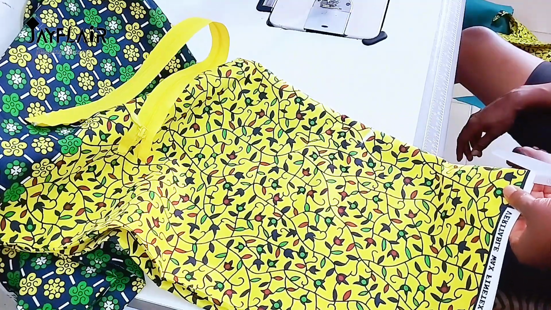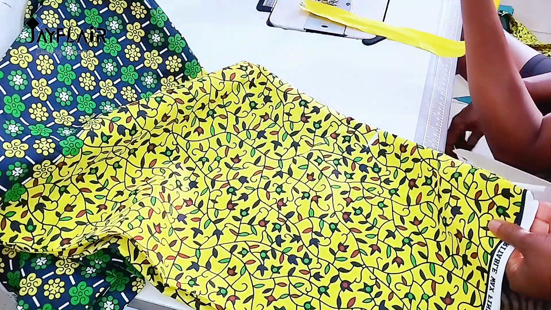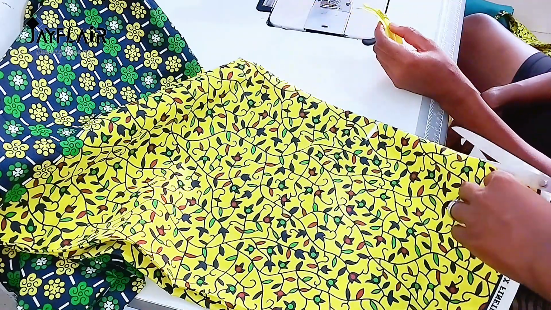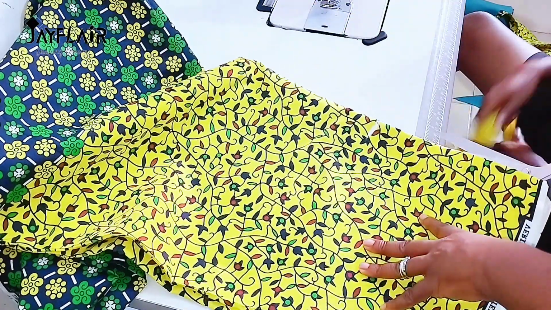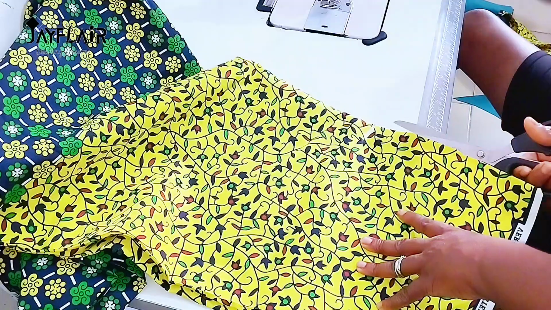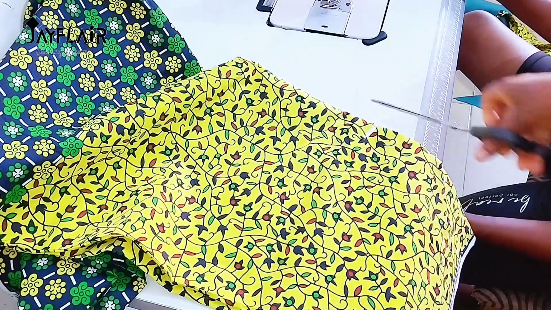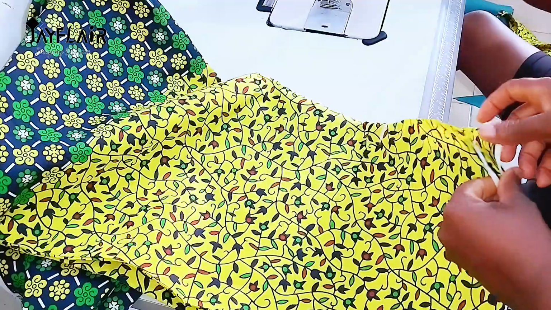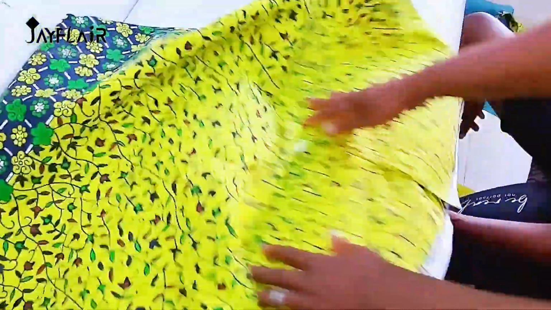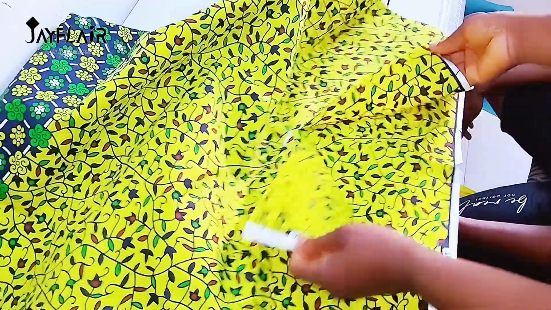zipper will stop. I'm going to be fixing the zipper in a way that it looks like a welt zip because there is no joining all the way from the top of this down part to the hemline. So I just cut two about 10 inches below the waistline. Can you see that? 10 inches.